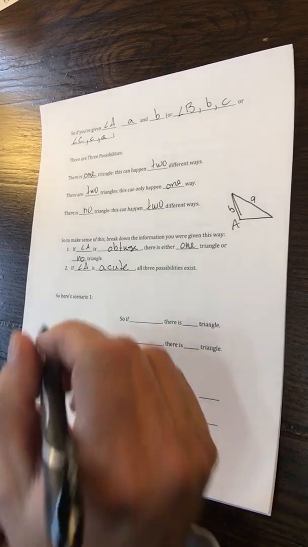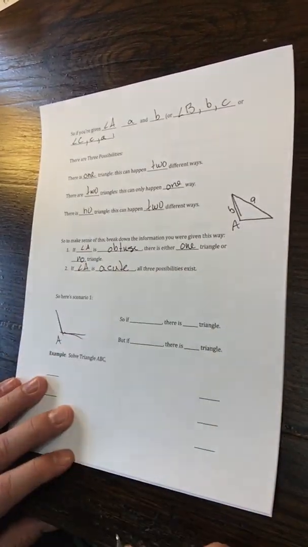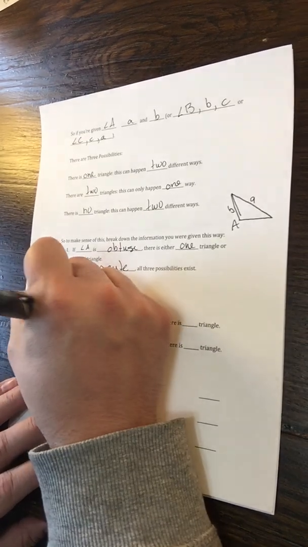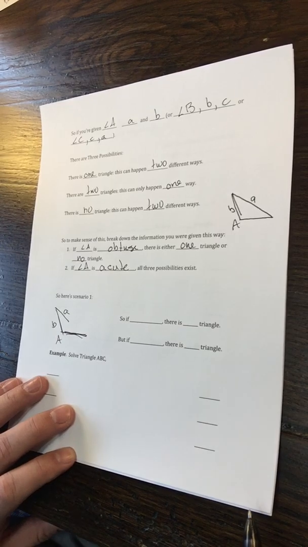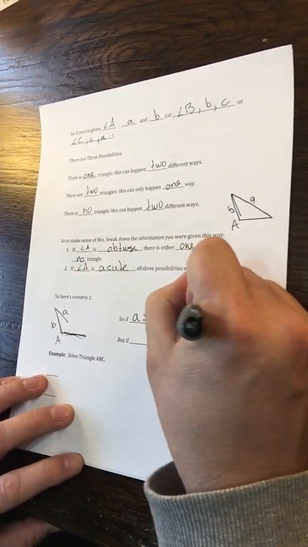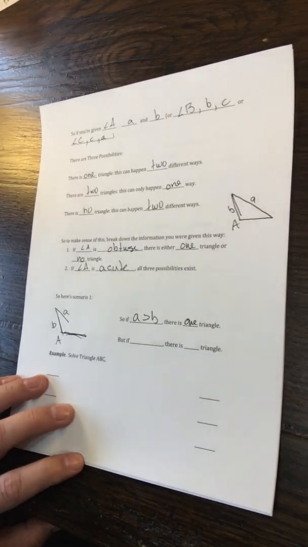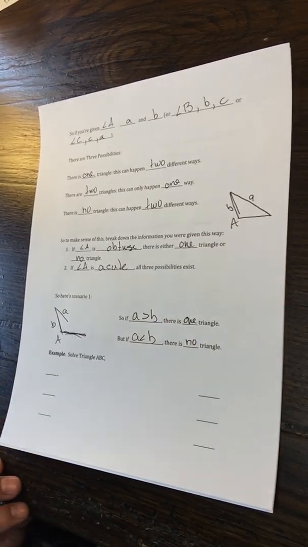Okay, so here is scenario 1. If the angle that I'm given is an obtuse angle, and that's side B, and side A is the one across from the angle you're given, of course. If A is greater than B, there is one triangle, and you can just solve it like we did in section 8.1, day 1, 8.2, day 1. But if A is less than B, there is no triangle at all.